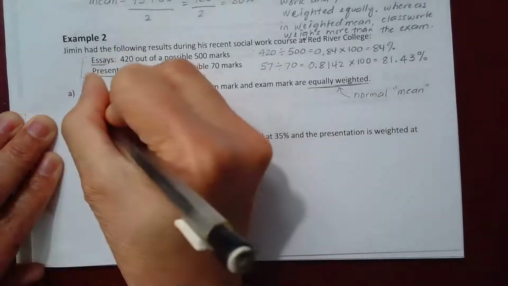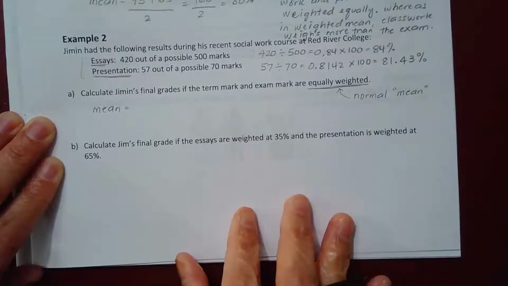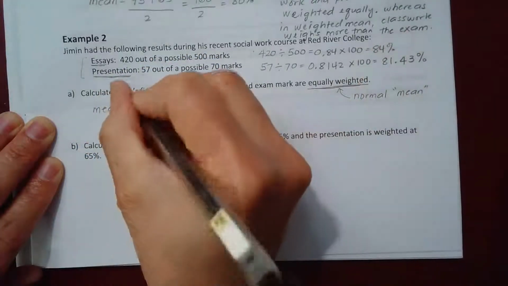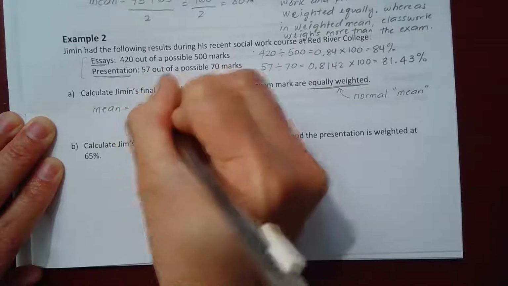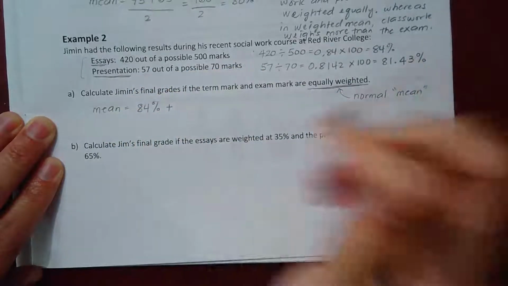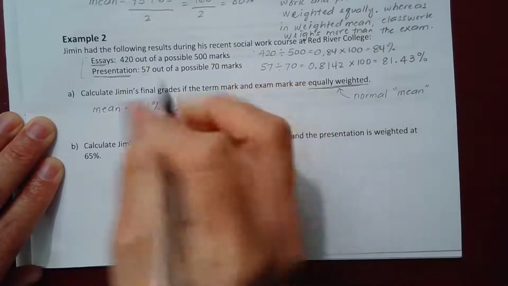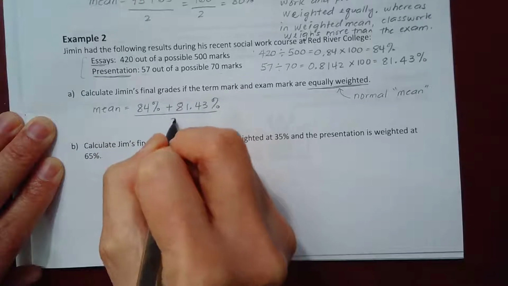So that's just mean or average. So she got 84% plus 81.43% divided by 2.